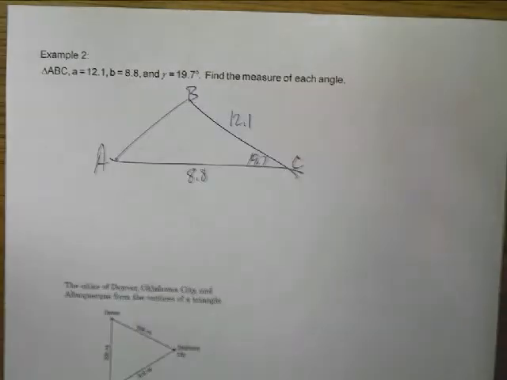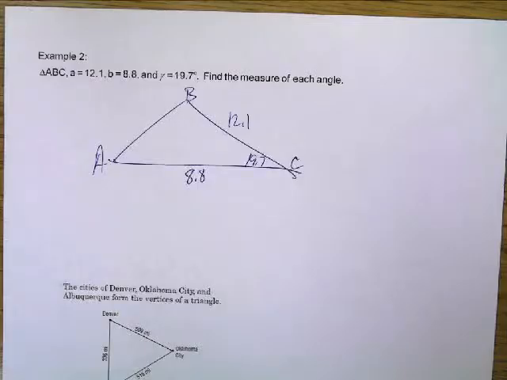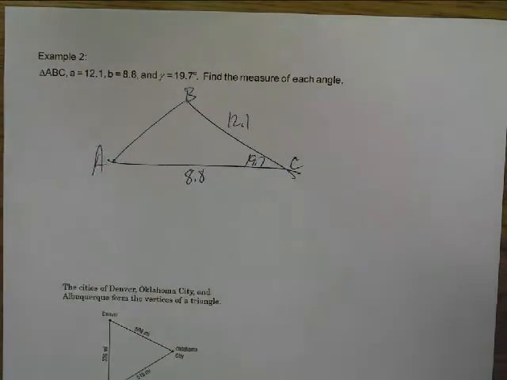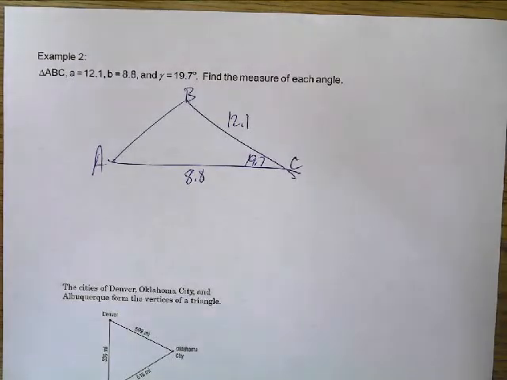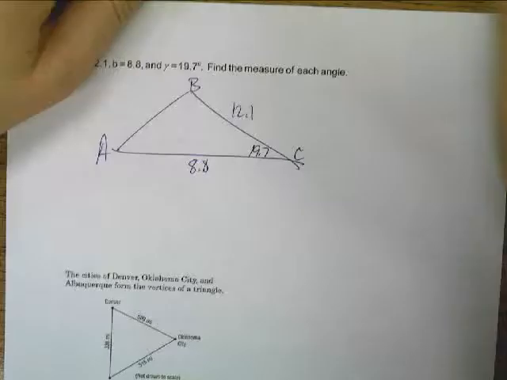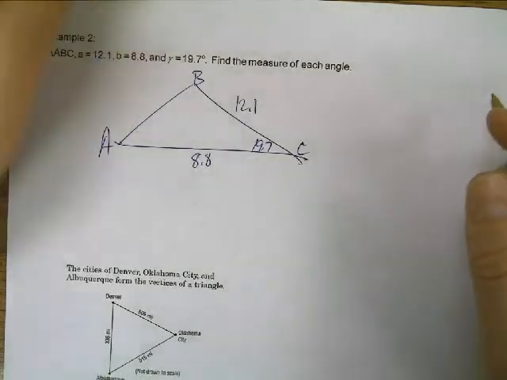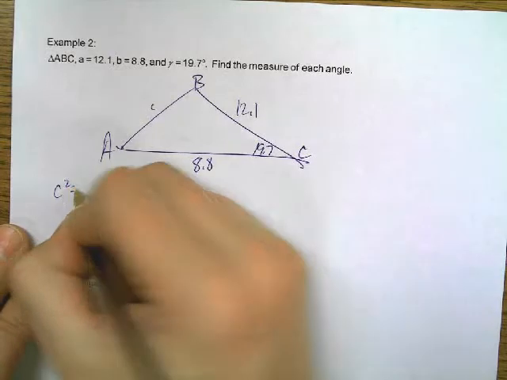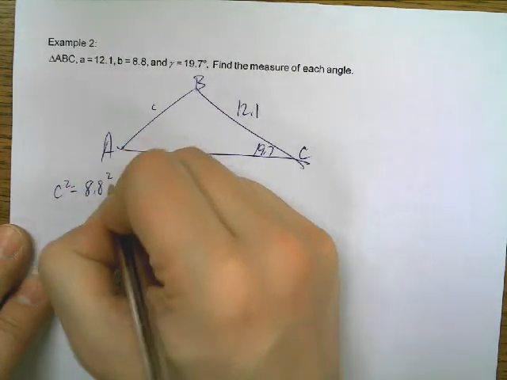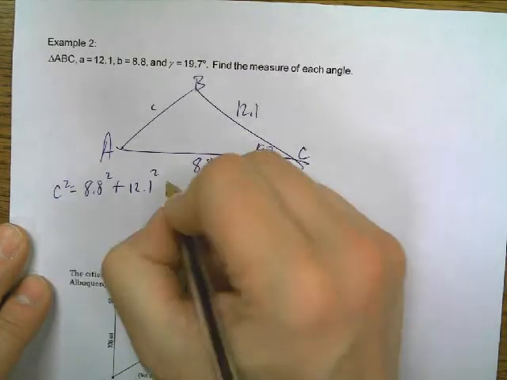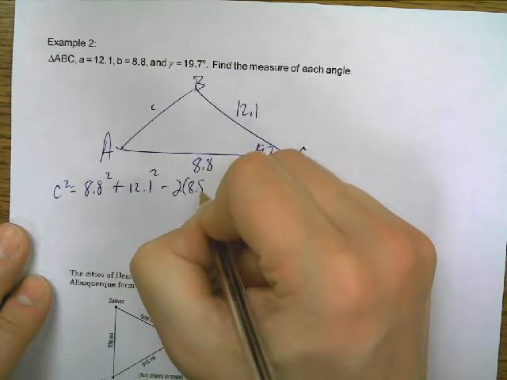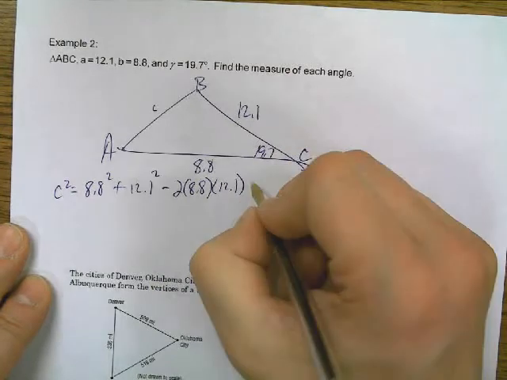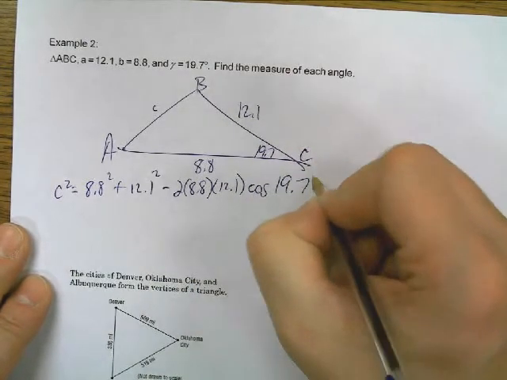But because I am given side, angle, side, I'm going to use law of cosines, and I've got to find the missing side first before I can find the angles, because I don't have the side across from 19.7. Alright, so we're going to start with, let's call that C again, so C squared equals 8.8 squared plus 12.1 squared minus 2 times 8.8 times 12.1 times the cosine of 19.7 degrees.